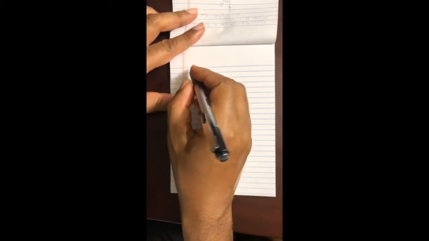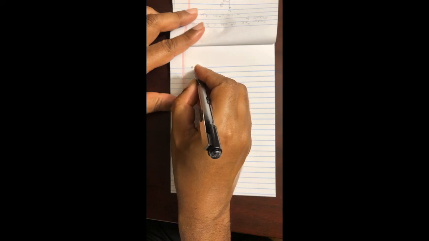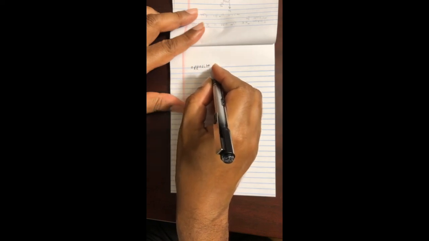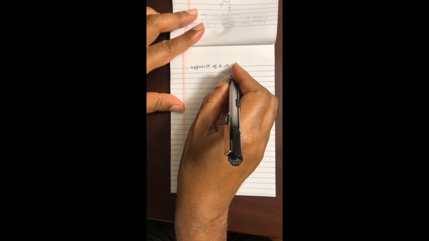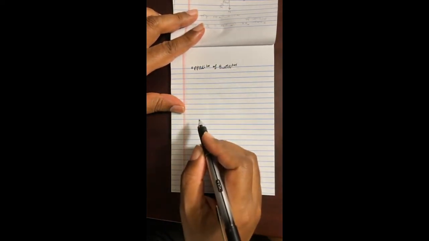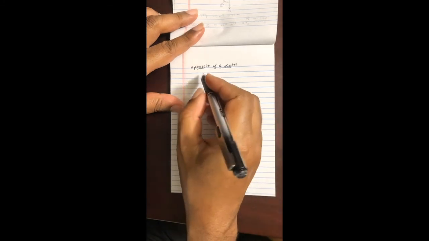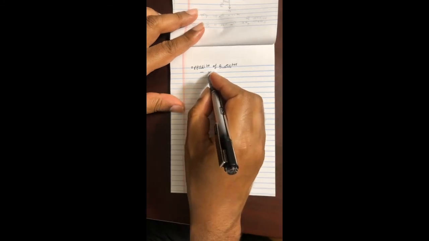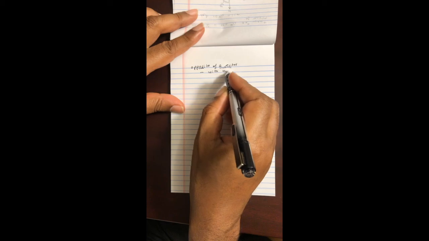Now let's define what we mean by the opposite of a vector. The opposite of a vector is a vector with the same magnitude but opposite direction.